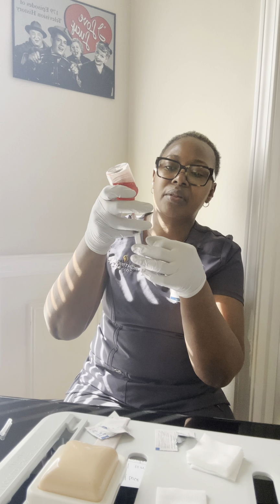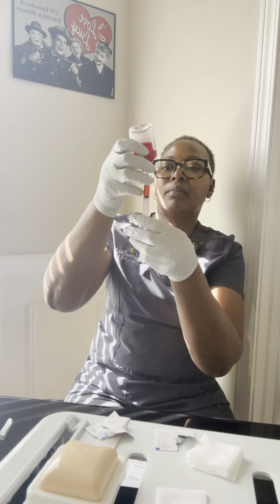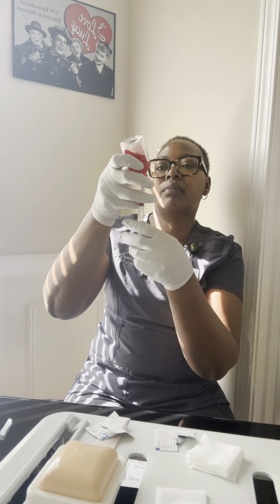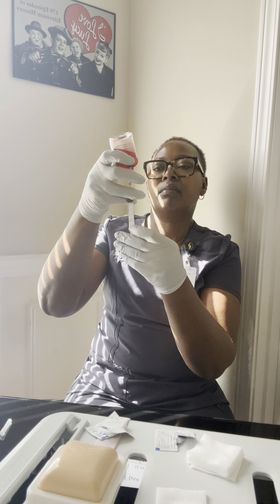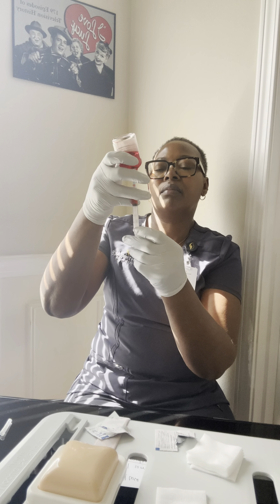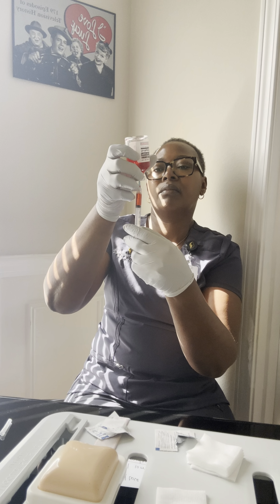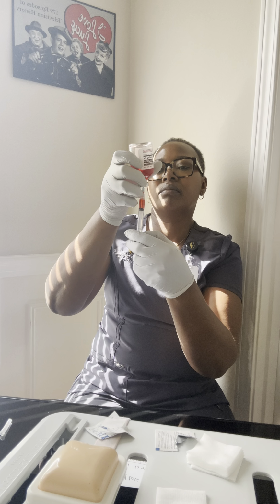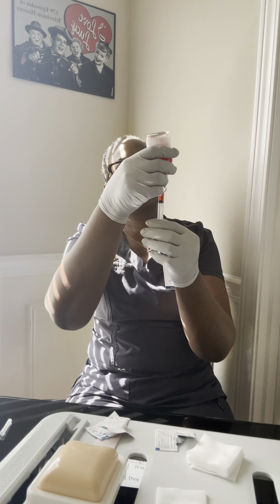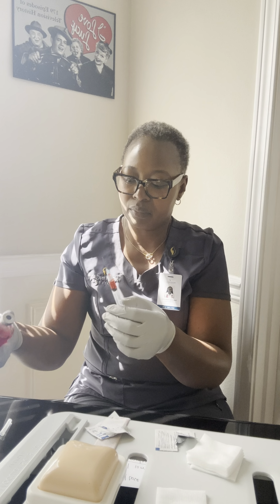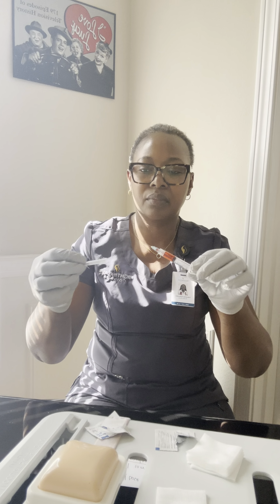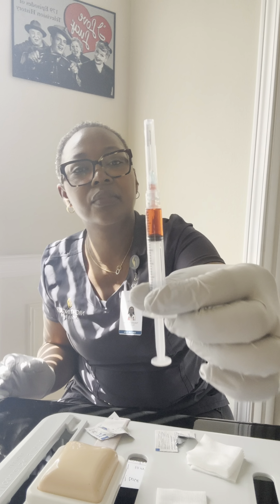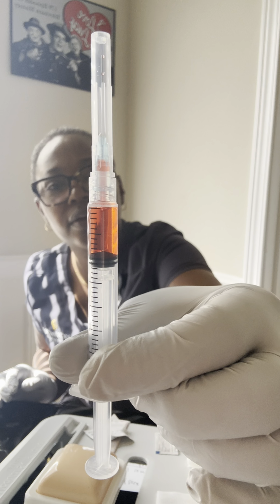I'll make sure there are no bubbles. 1 ml with no bubbles at all.